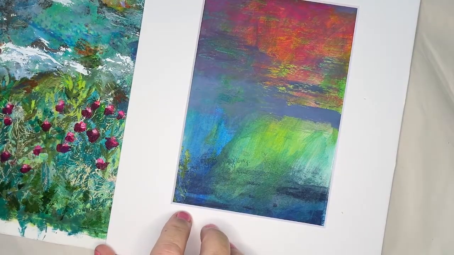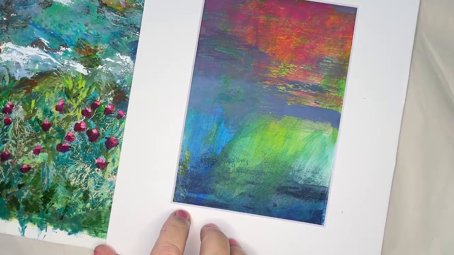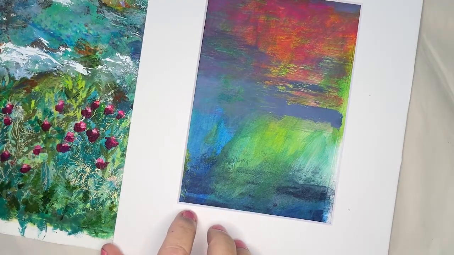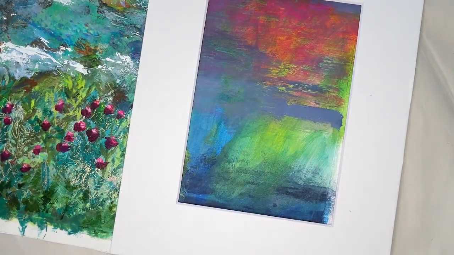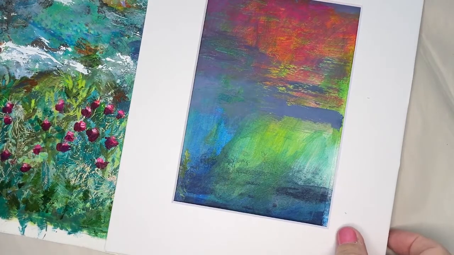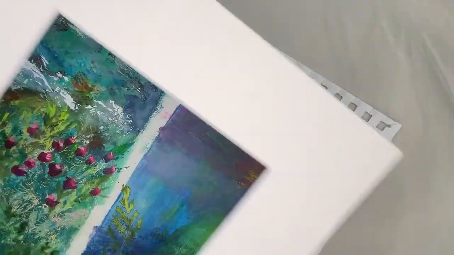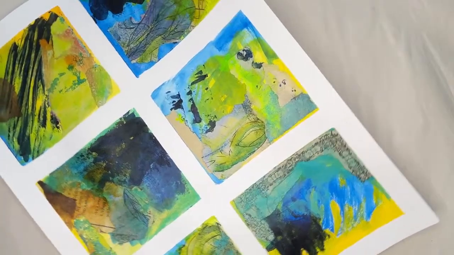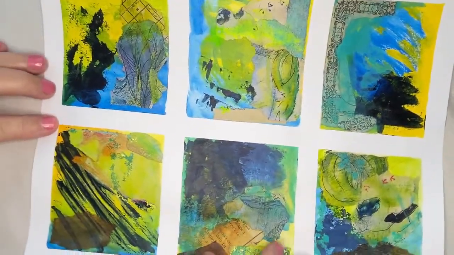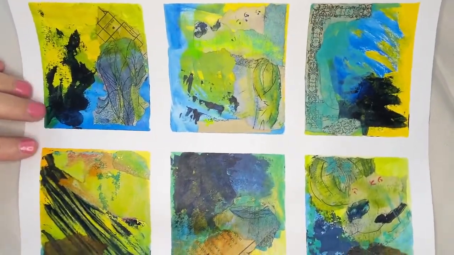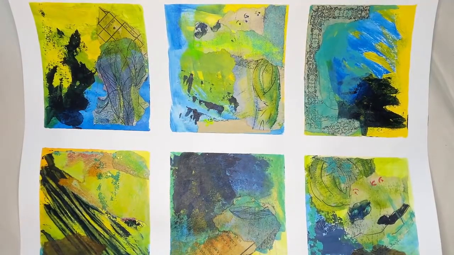But there's some really, really cool things that could be done with this composition, and those fluorescents really bring things to life. Which brings me to the next thing that I want to show you really quickly before we finish with this. And that is some of the mini studies that you will be doing if you join our Studio Insiders membership.